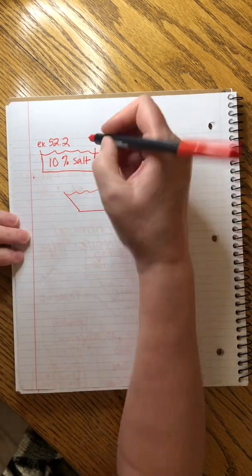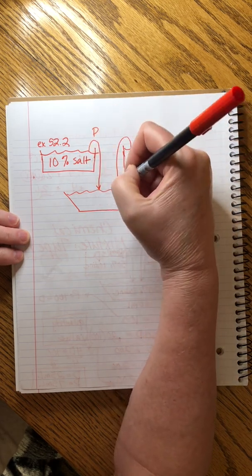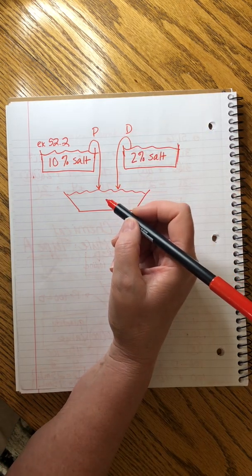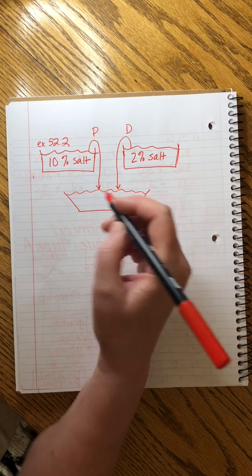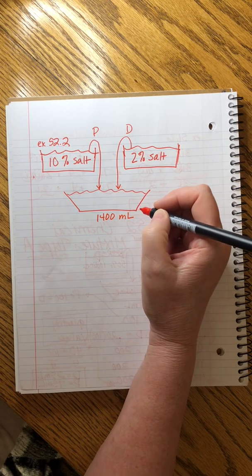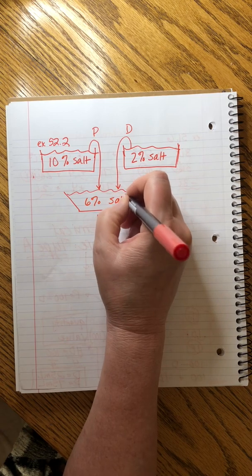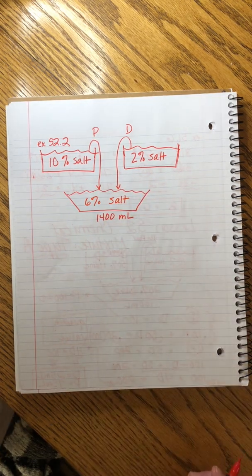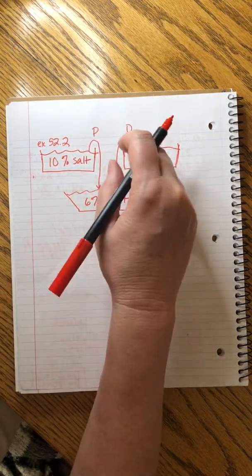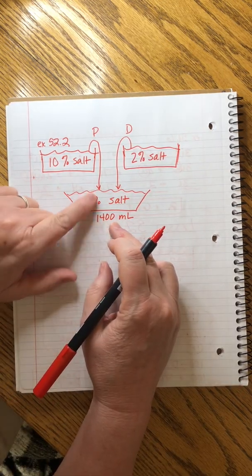And here's what we're combining. We need to take some of this and pour it in. And we need to take some of this and dump it in. And in the end, it says, how many milliliters of each should the chemist use to make 1,400 milliliters of a solution that is 6% salt. Okay, so there we have it. 10%, 2%, we want 6%. We'll pour some of that and we'll dump some of that and we'll figure it out and we'll end up with that much quantity of this.